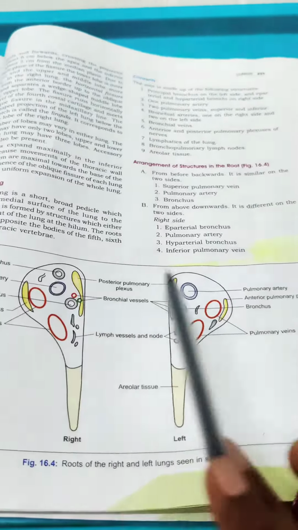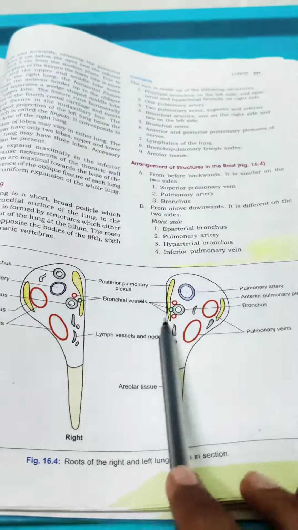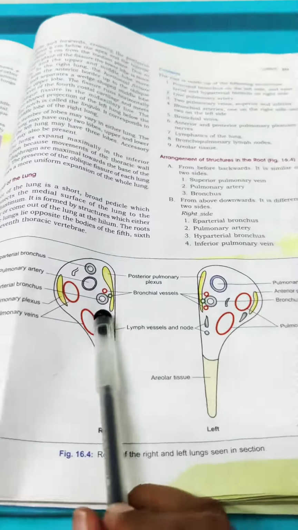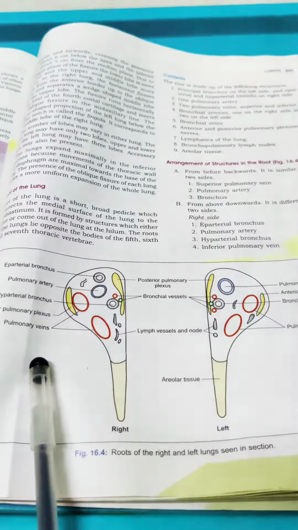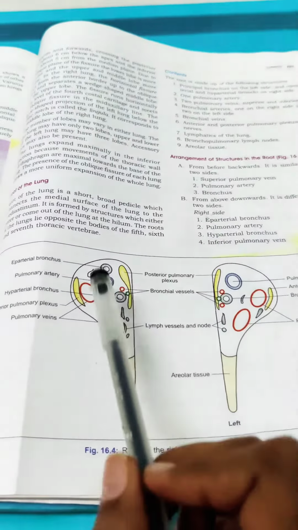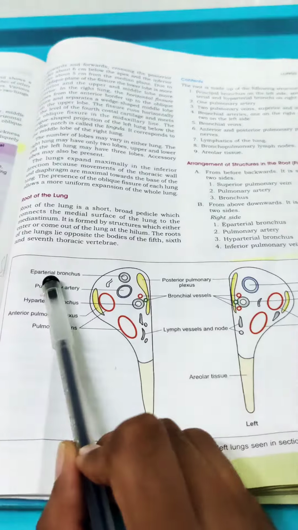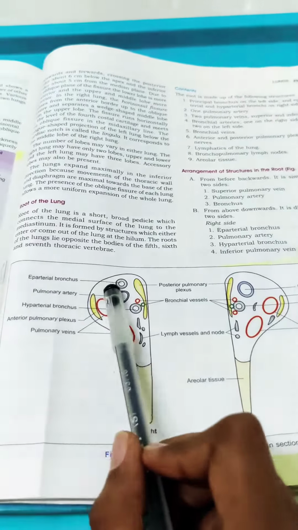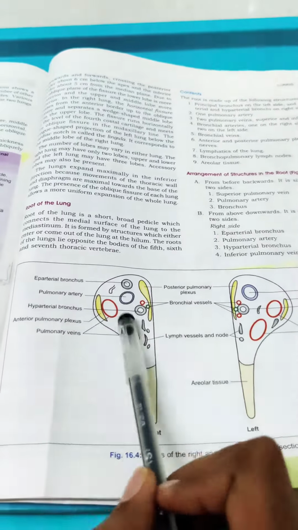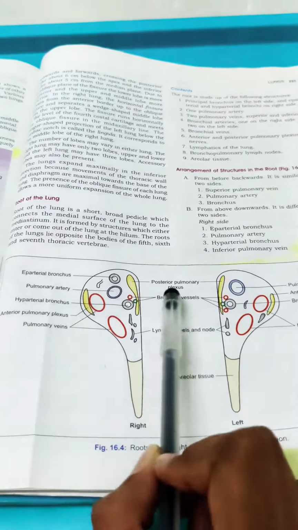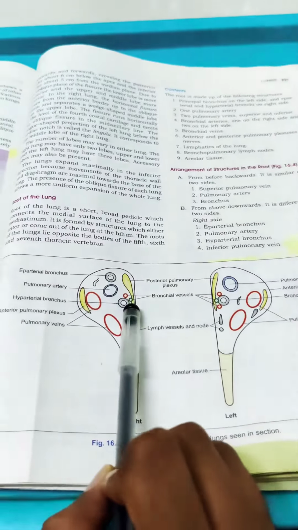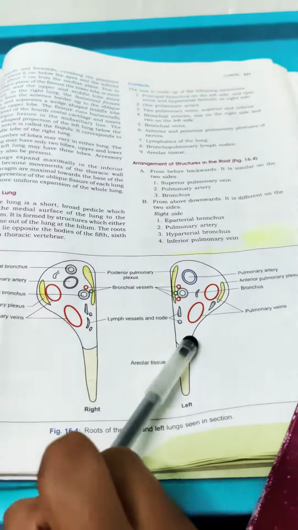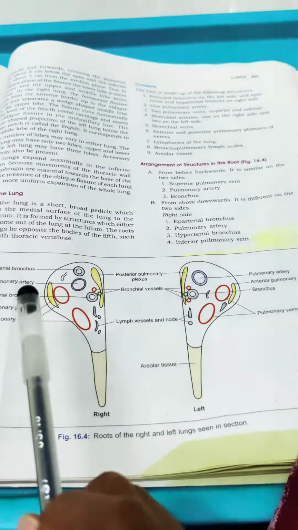So remember, the only difference between the right and left side is that here we will see only one bronchial artery, but in the case of the right side we will see two bronchial arteries. That is the only difference. All other structures are the same. One more thing is, on the left side you will see only the principal bronchus, but on the right side you will also see the eparterial bronchus and hyparterial bronchus, and the remaining structures are all the same. And here we see the bronchial vessels, which are two in number. Two bronchial arteries are present especially on the right side, but on the left side only one bronchial artery. So the remaining structures are the same as the left side.